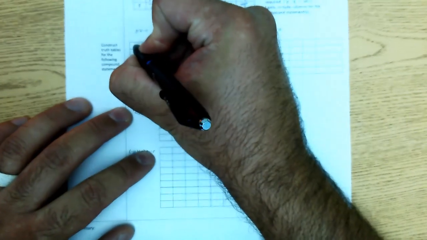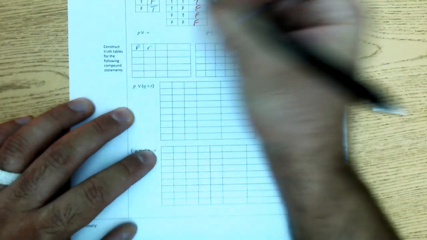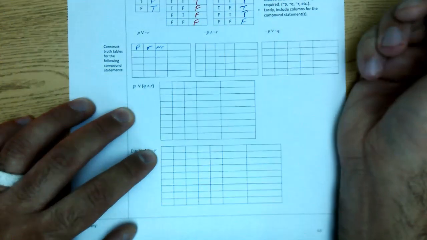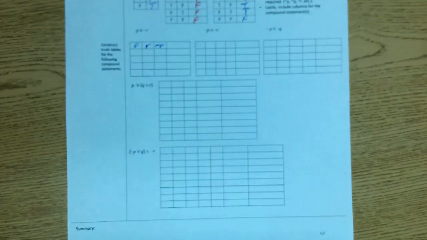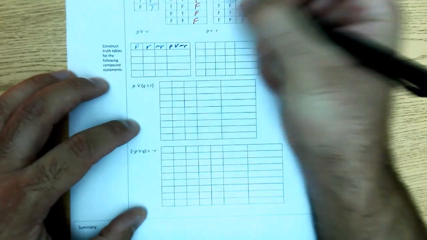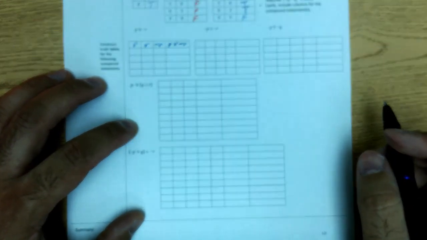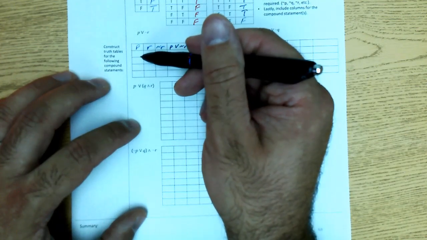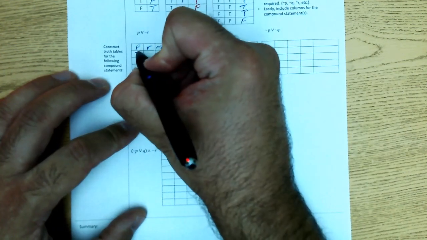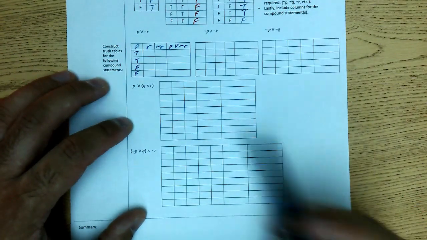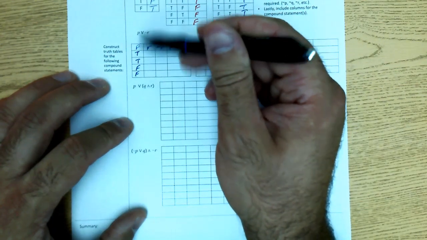So, first we're going to put P up here. We're going to put R. We're also going to put not R. And then we'll have our final statement of P or not R. So you see I gave you 4 boxes here. That should tell you to start out with 2 truths and 2 falses for our hypothesis, our P.